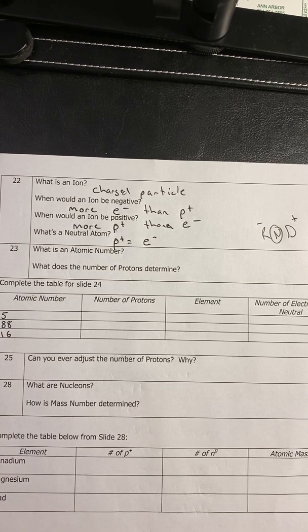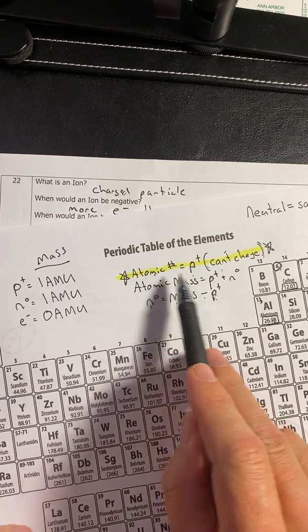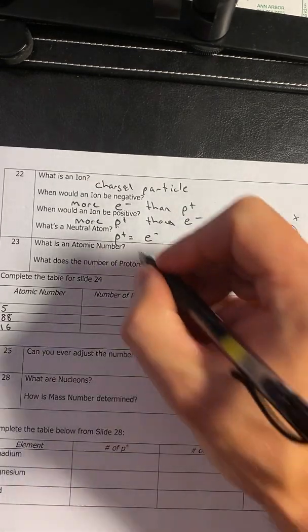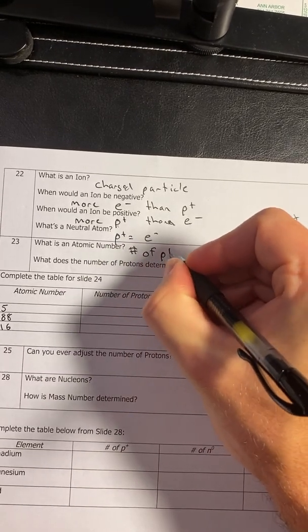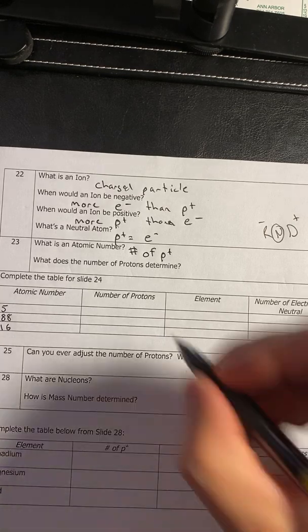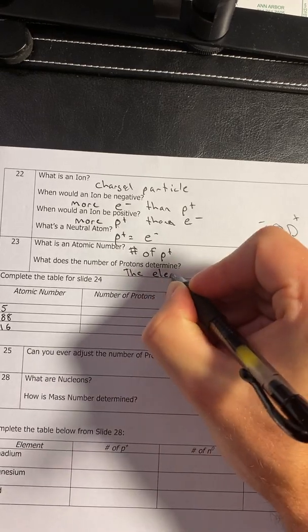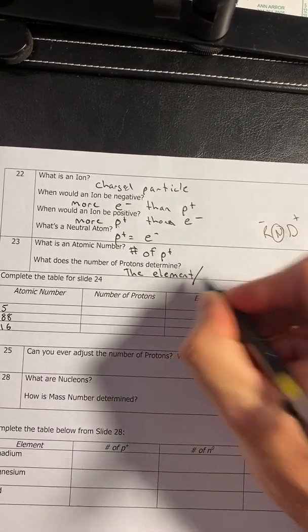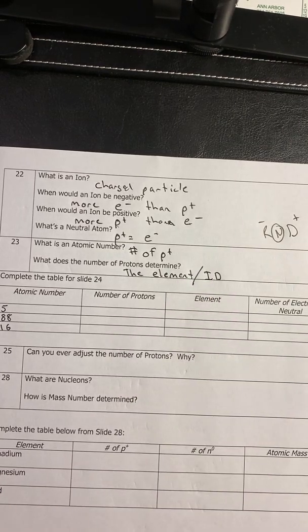So, atomic number. Sounds like a term I should know. Good thing I wrote that down. Atomic number, that's the number of protons. What does the number of protons determine? The element. I'm going to just put ID. It gives it its identity.